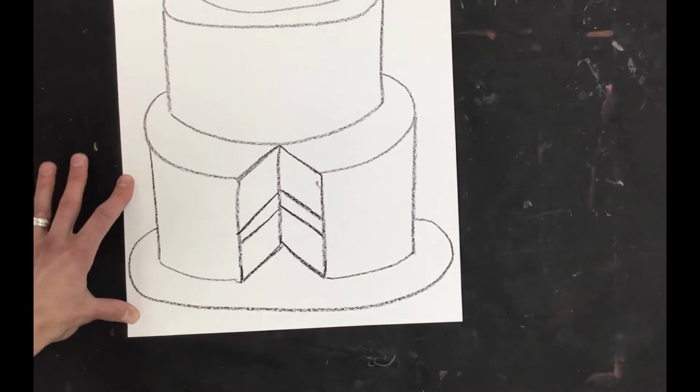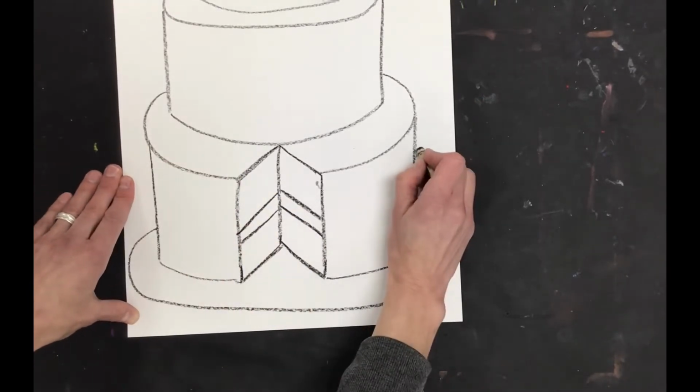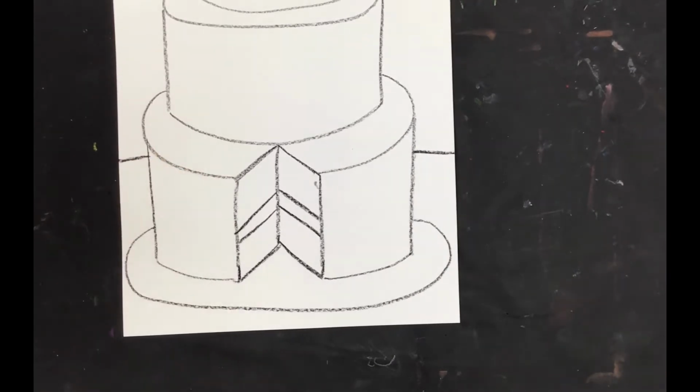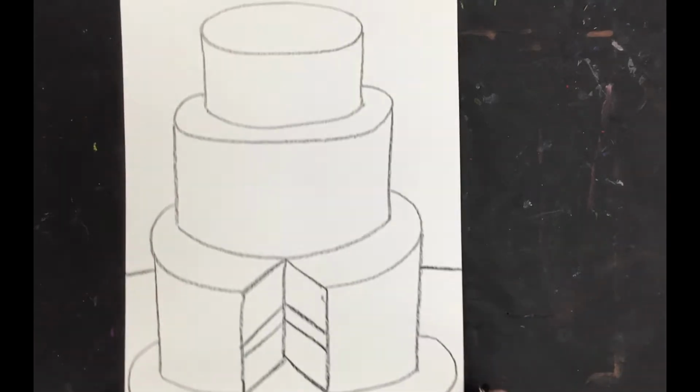Now, there's my plate. Maybe I want to put a table. A table is just going to be a straight line, the edge of the table. All right, there it is. There's my cake. All right, so maybe I want to put some decorations on it. Let's start at the top.